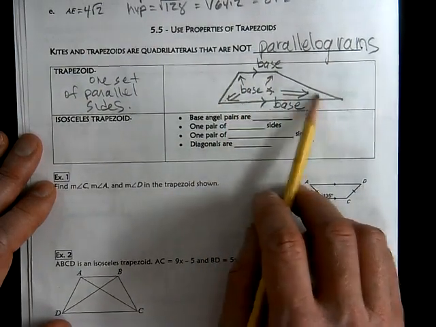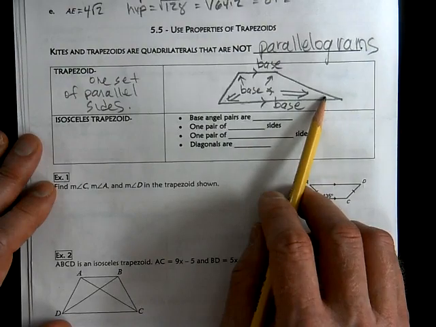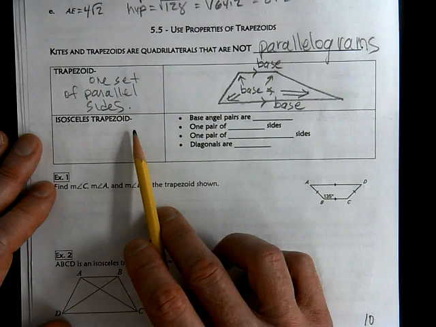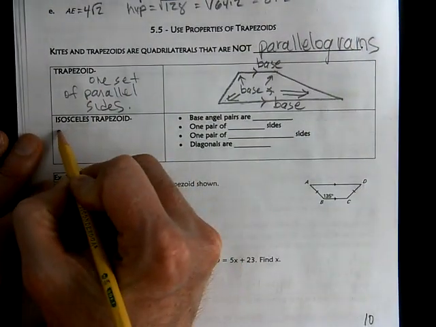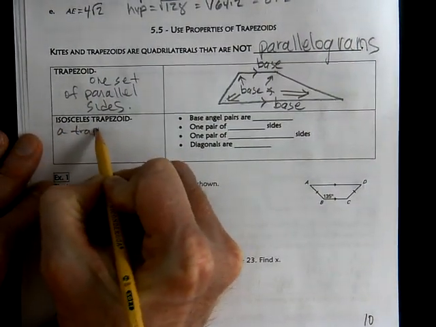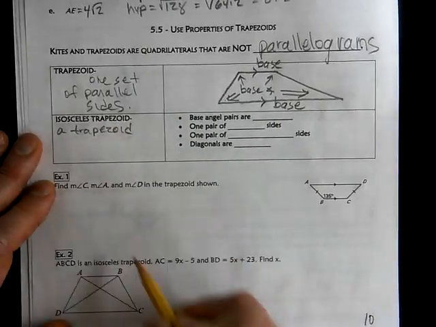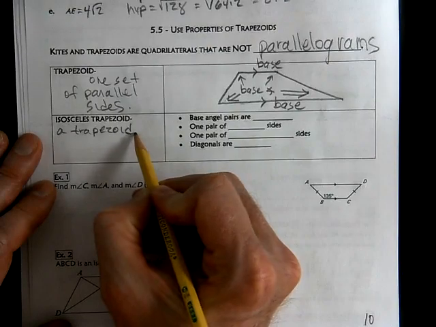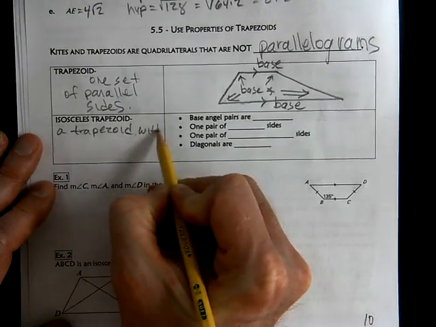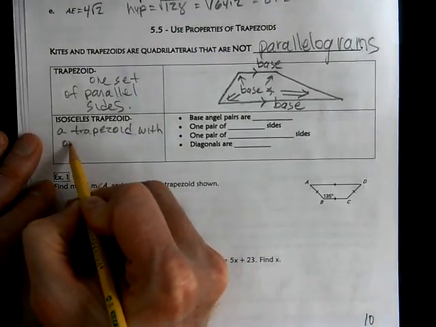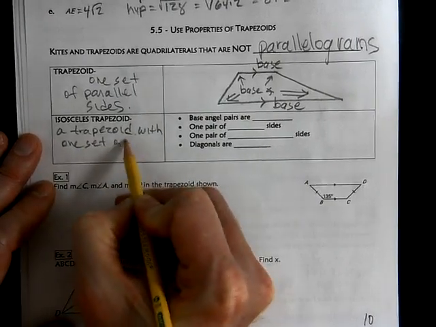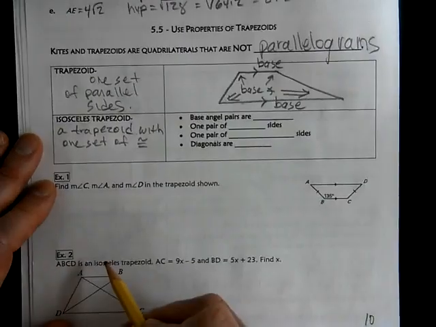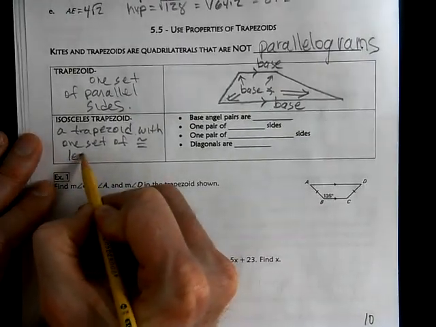Because they're the consecutive interior angles. An isosceles trapezoid: it's a trapezoid, so it has all the properties that a trapezoid does, with one set of congruent legs.